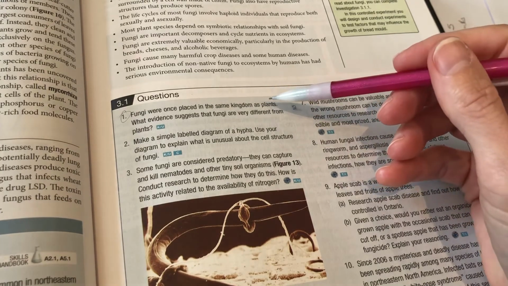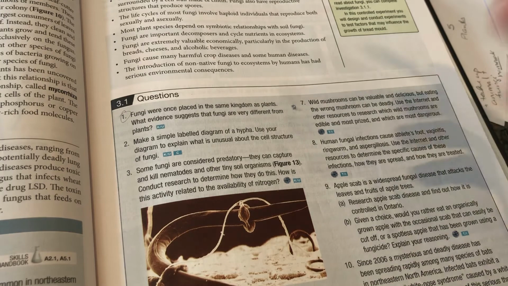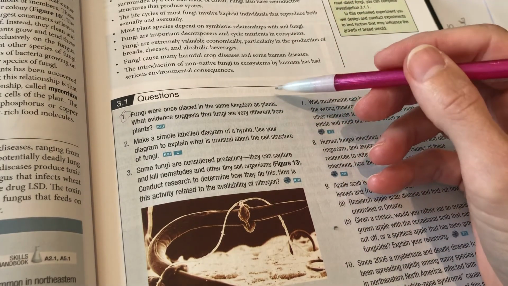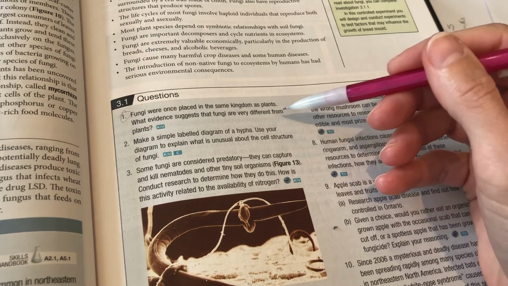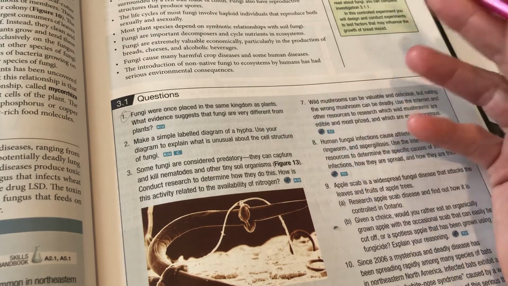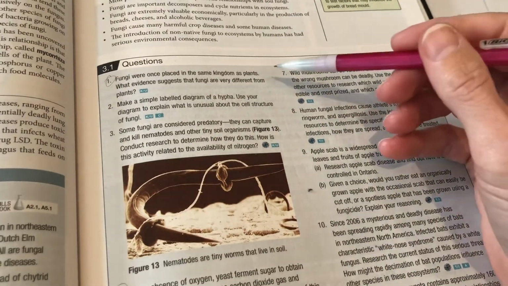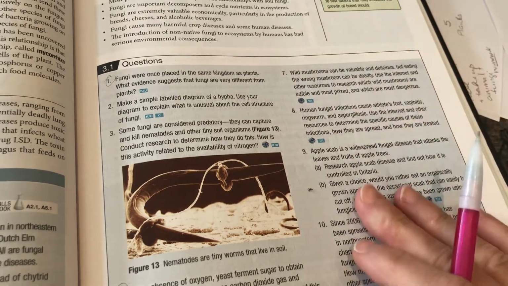Question 1 on page 85. Fungi were once placed in the same kingdom as plants. Would evidence suggest that fungi are very different from plants? The first thing that comes to mind for me is the fact that plants are autotrophs and fungi are heterotrophs. So fungi have to consume. Based on that, that is a huge difference. If you have to consume, you can't be a plant because plants can photosynthesize and fungi cannot do that.